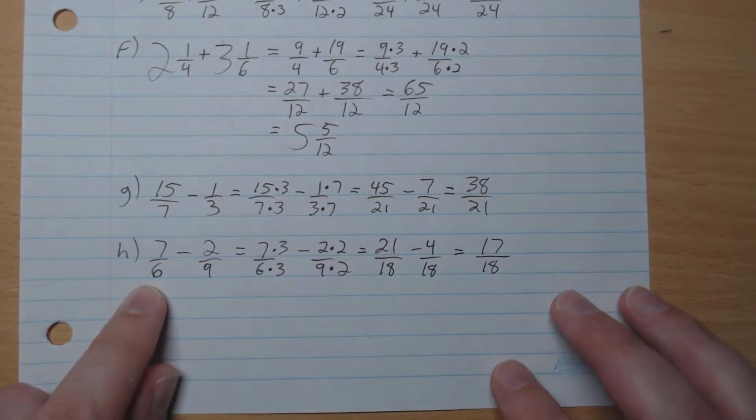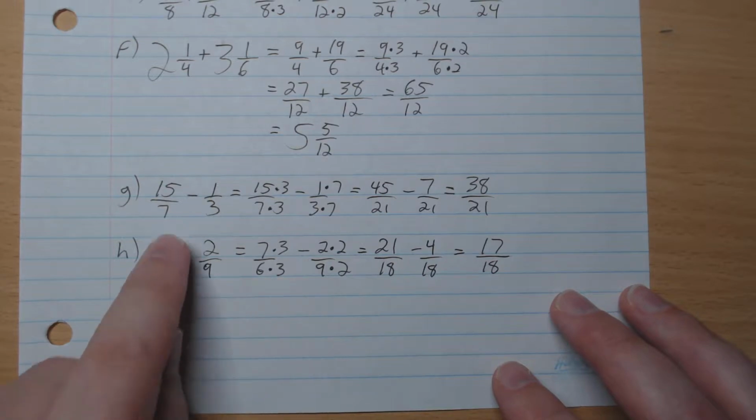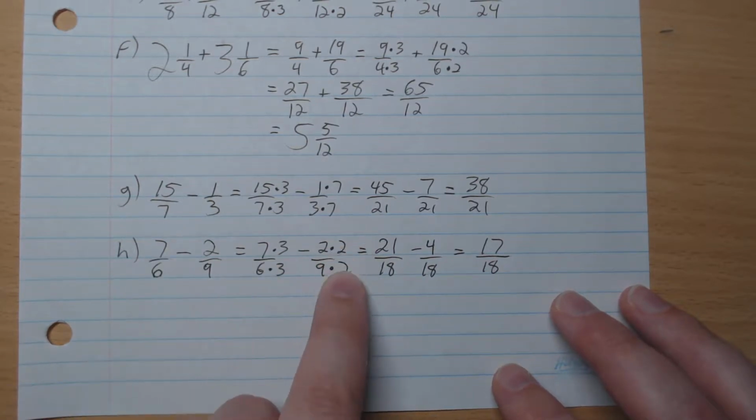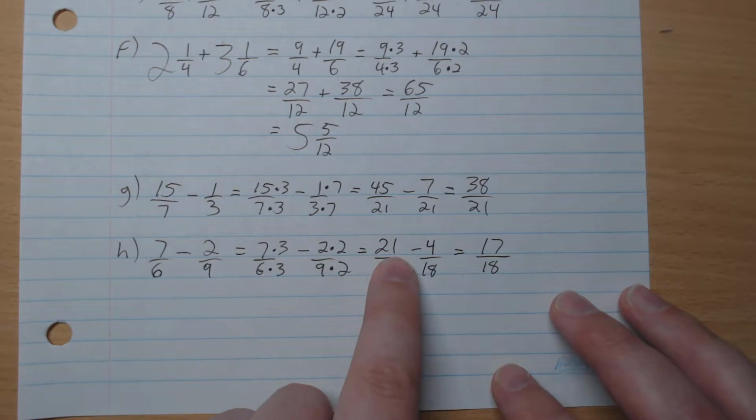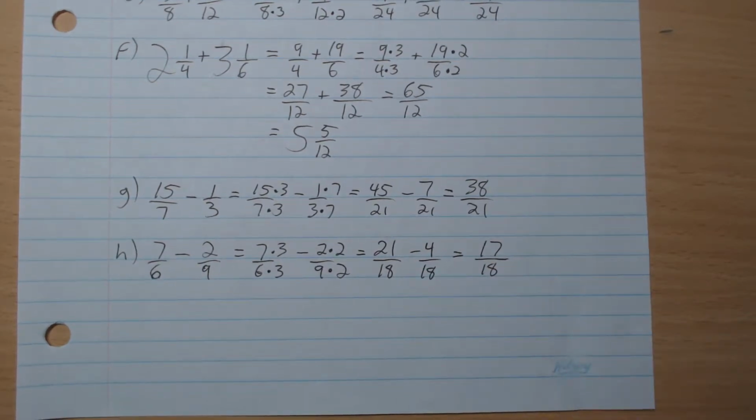Okay, 7/6 minus 2/9. Common denominator is 18, so we're going to go times 3, top and bottom, times 2, top and bottom for the 9s. So we get 21 minus 4 over 18 as such. And that gives us 17/18. Okay, now it's time for you guys to practice.